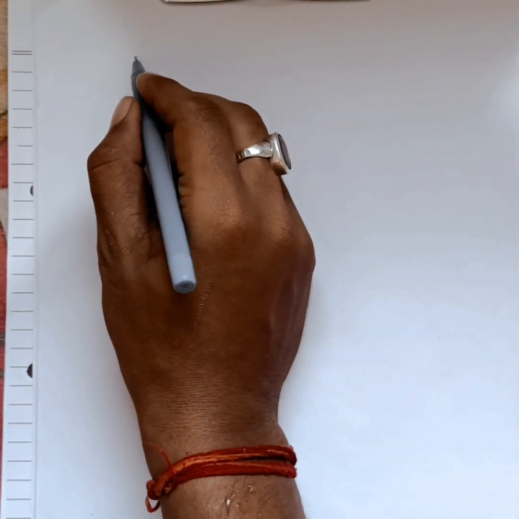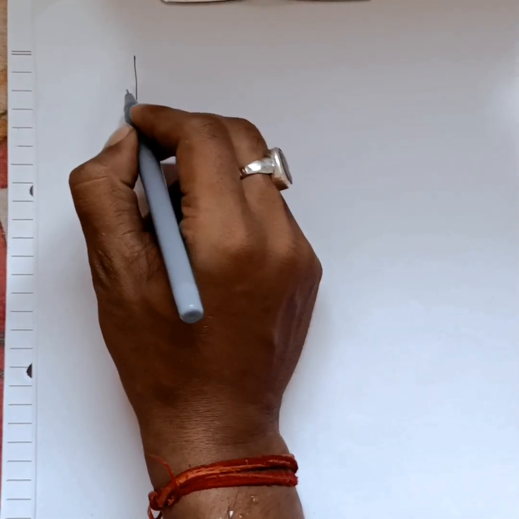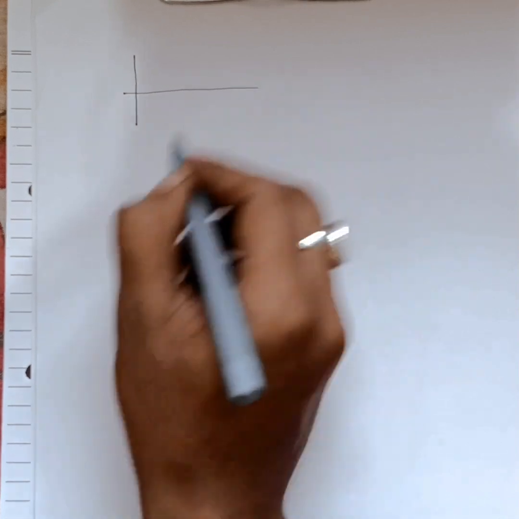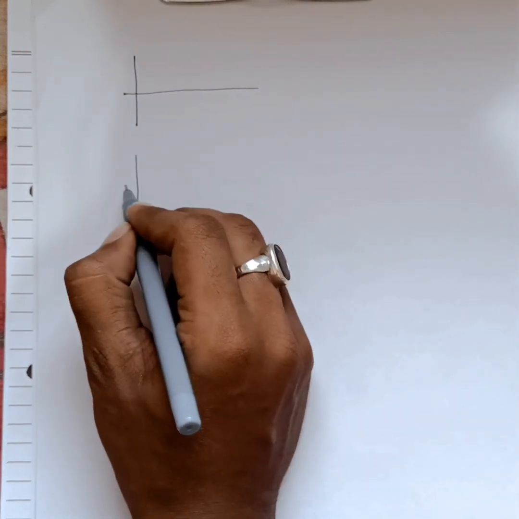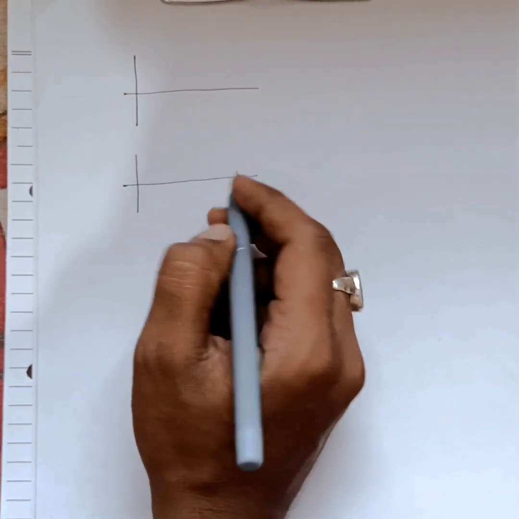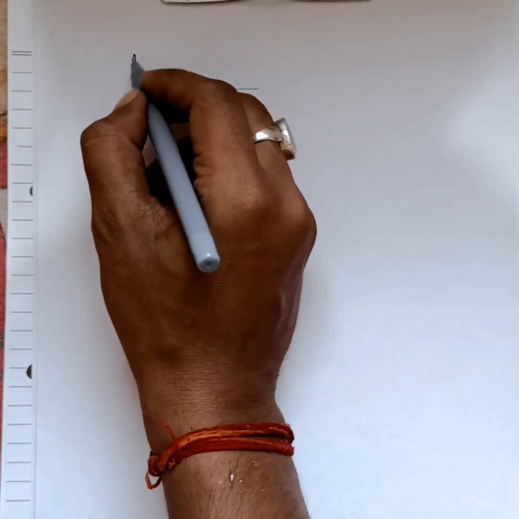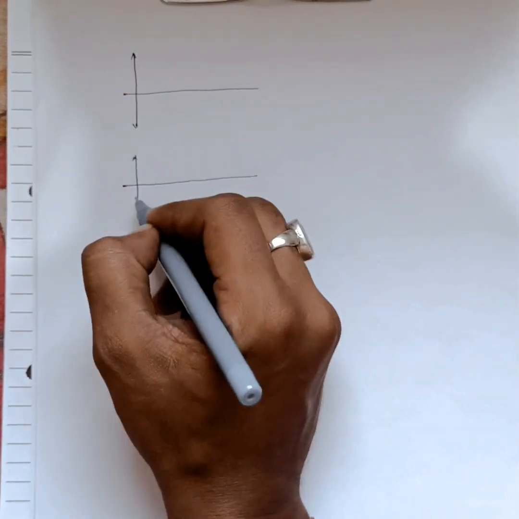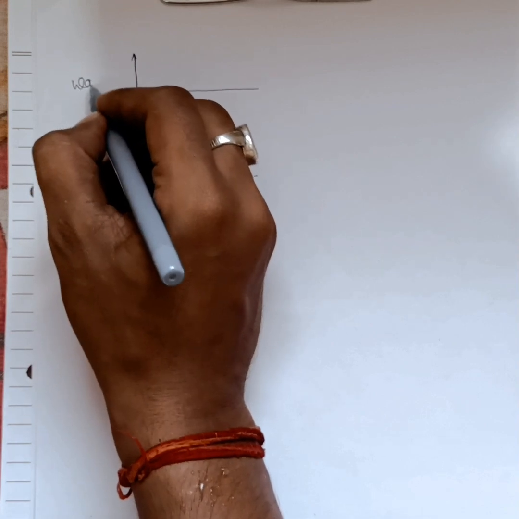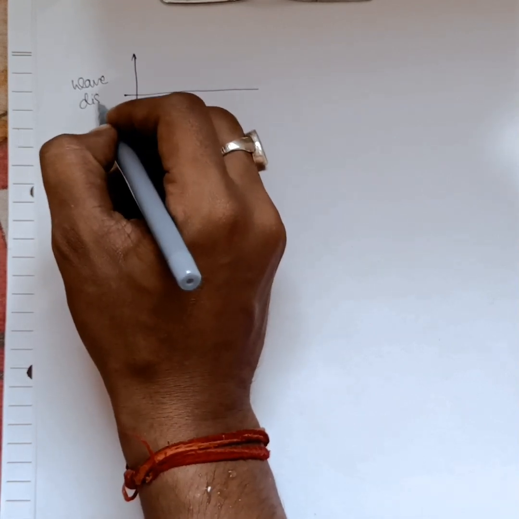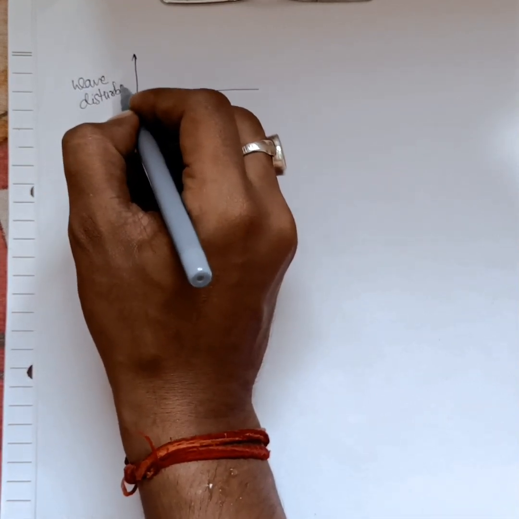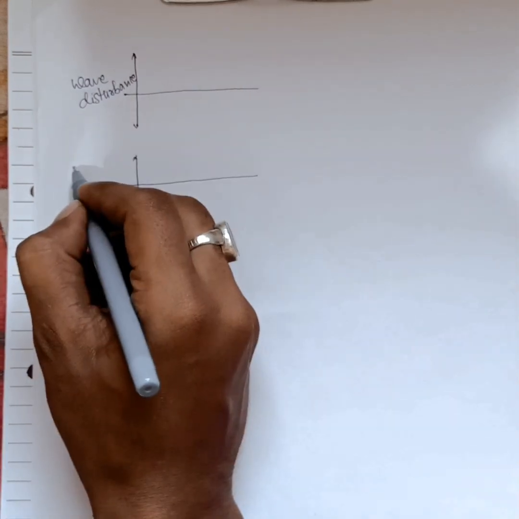Now suppose, students, we have two sound waves. Let us consider two sound waves, and in both the sound waves, this vertical line shows the wave disturbance, the direction in which the wave has been disturbed.